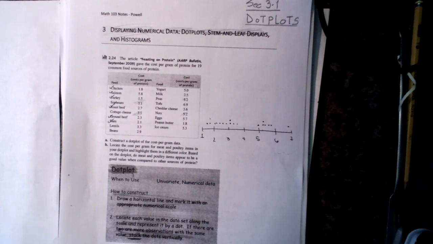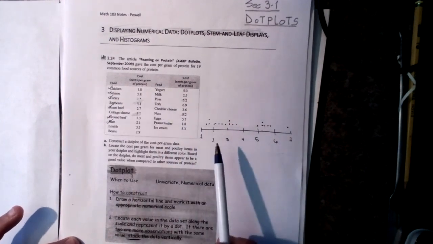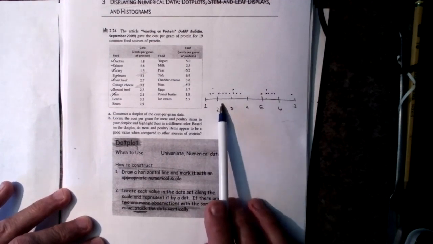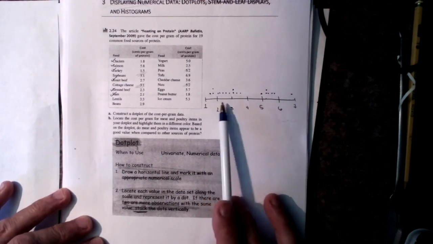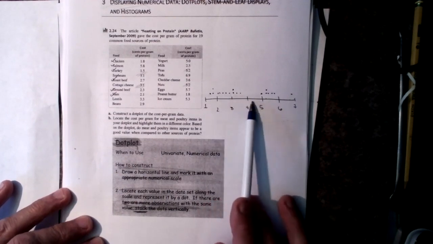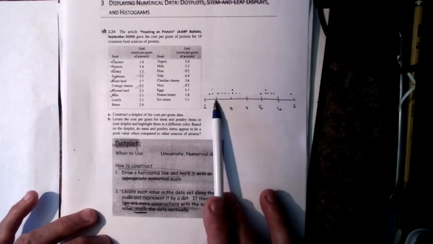The method of dot plot is, like in this example, you just go ahead and have all the numbers on the scale. So what is a dot plot and when to use it? Draw a horizontal line, mark it with appropriate numerical scale. Let's assume that every unit is just 1 inch or 1 centimeter. So you want to make sure that they all are kind of equal.